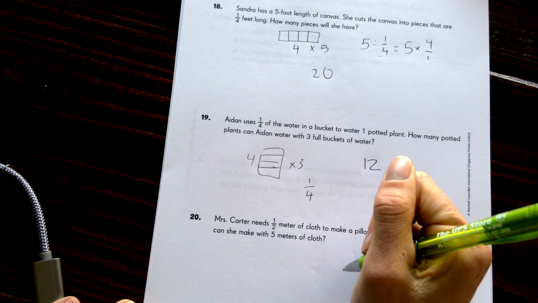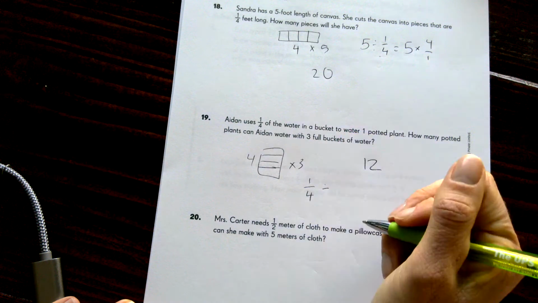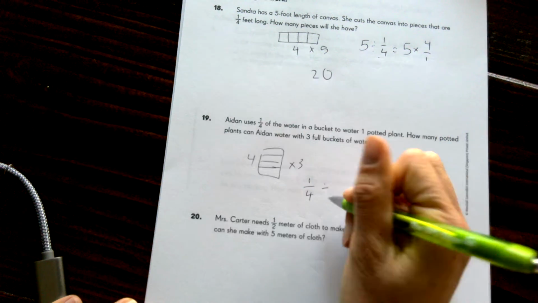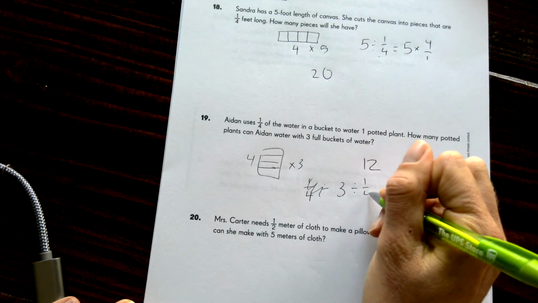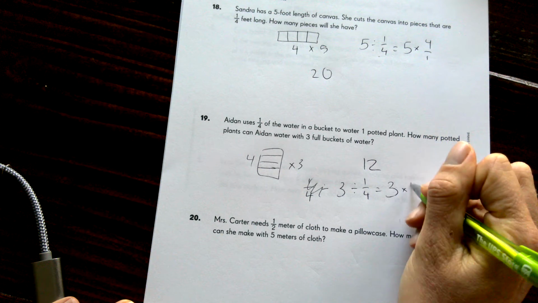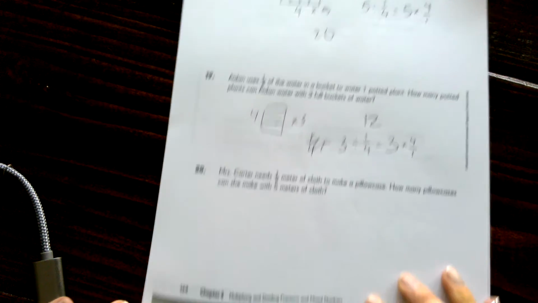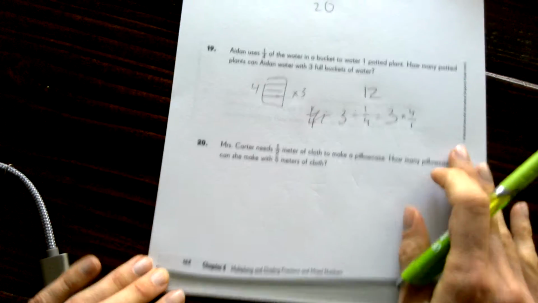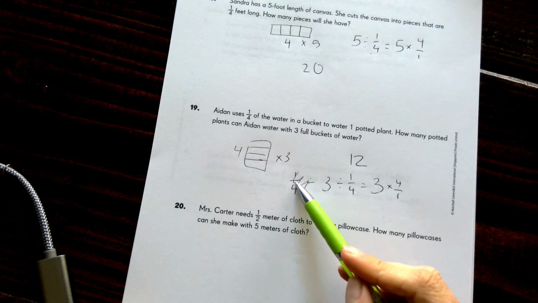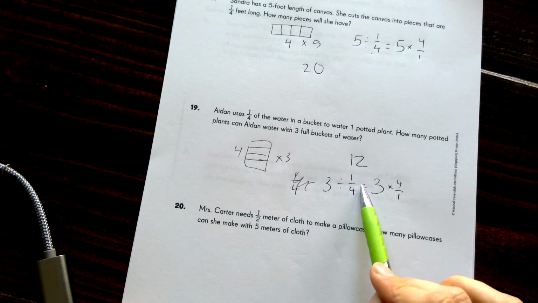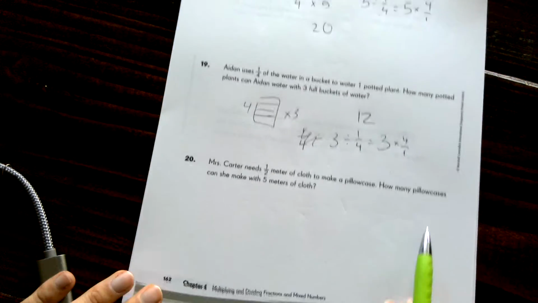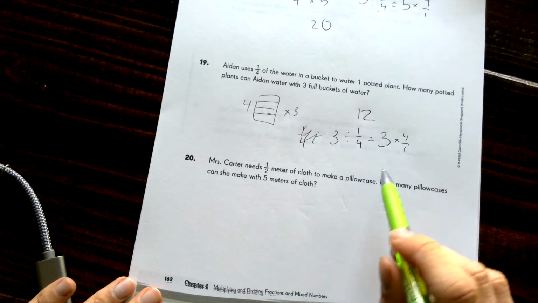Or 3 divided by 1/4, which is equal to 3 times 4 over 1, which is equal to 12. Because I was thinking we were dividing the 1/4 divided by 3, but then I was like, no. We are dividing the buckets into fourths. We're not dividing the fourths. Always think about what you're dividing.